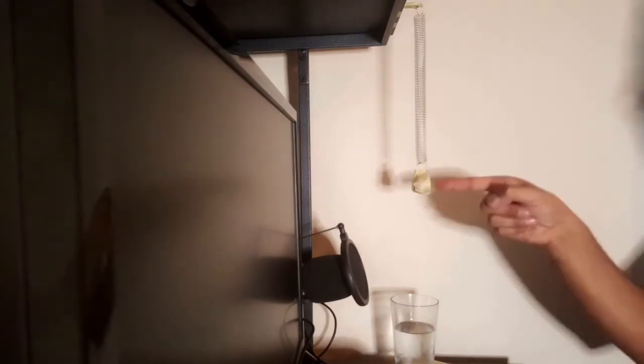The difference between the two is how much the buoyant force is, that the water is holding the steel ball up. And that buoyant force is related to the volume of the steel ball, for which we're going to need the radius.